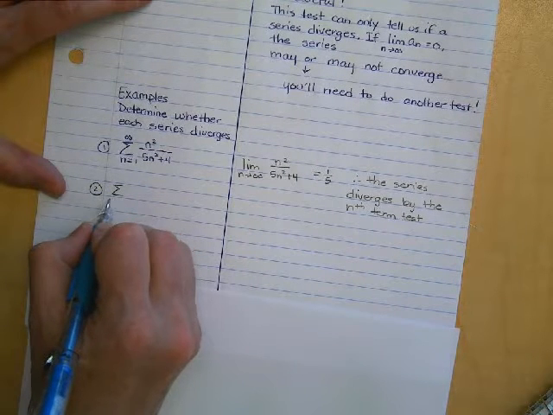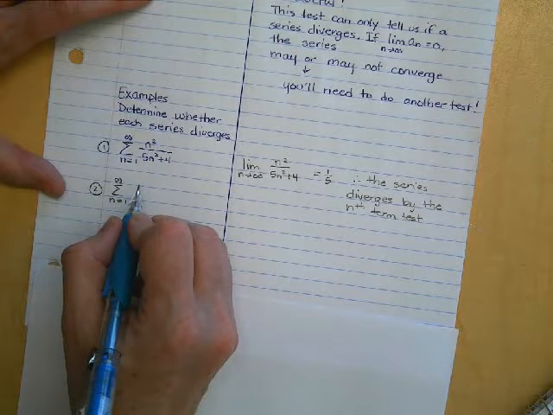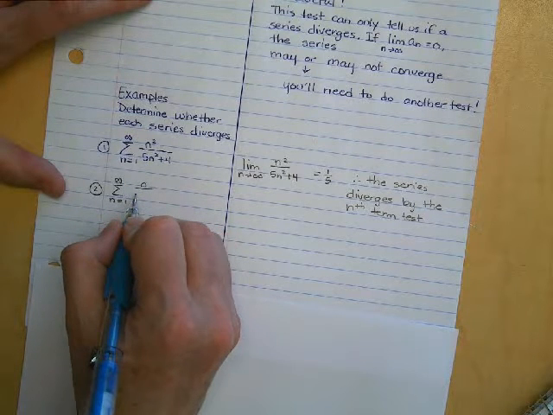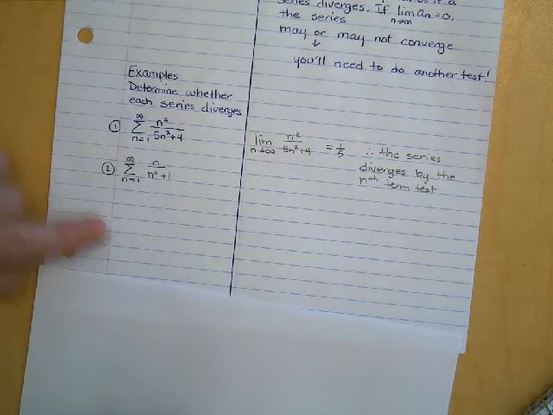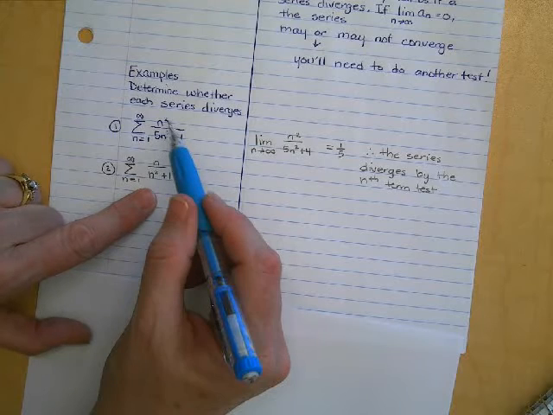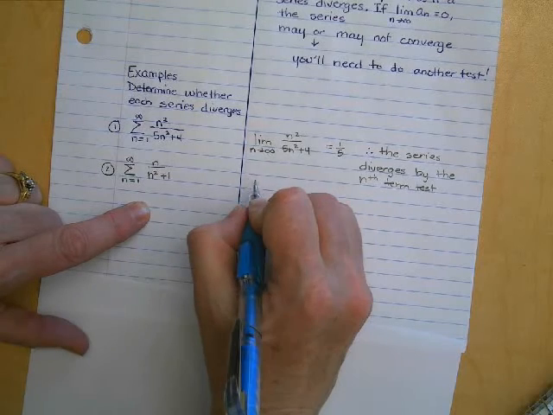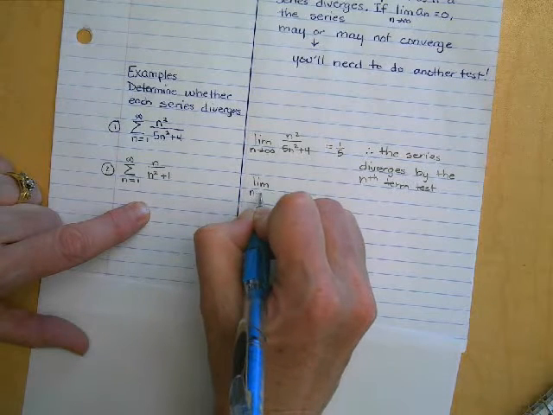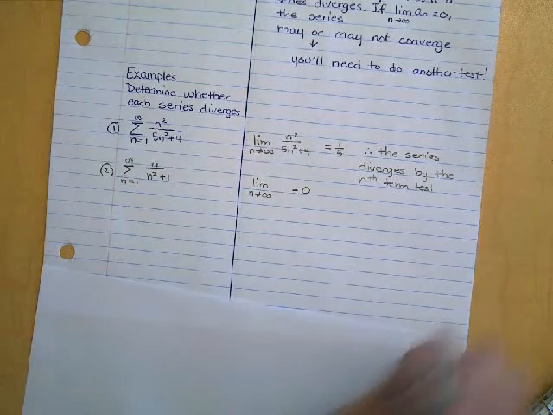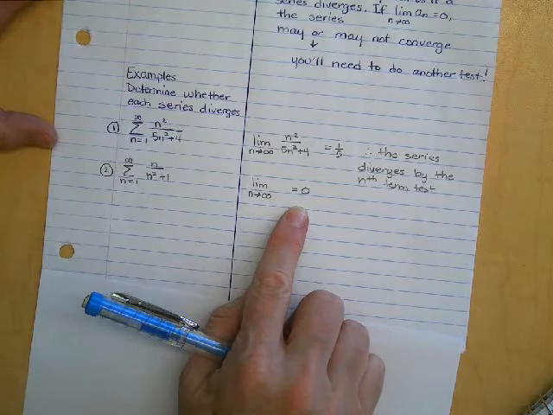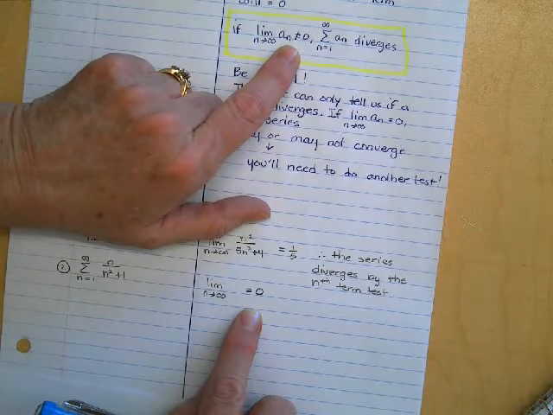Okay, let's look at another one. Let's say we have the sum as n goes from 1 to infinity of n over n squared plus 1. Again here, if we do the n behavior test, we could say this is bottom heavy, and that means that it would go to 0. So I'm going to say the limit as n approaches infinity, and I'm going to be lazy, of the whole thing is equal to 0. Now, this doesn't tell us anything.